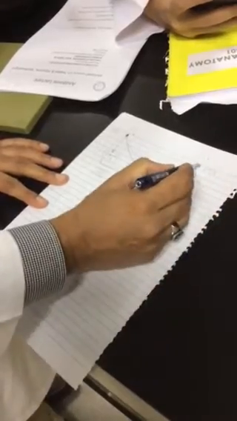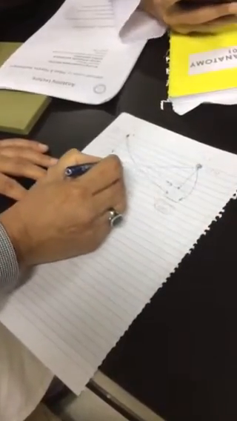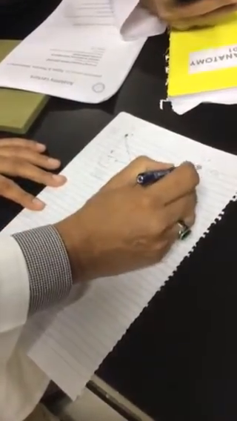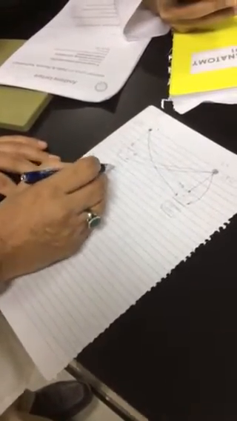Similarly, this will supply the extrinsic muscles as well as the intrinsic muscles, and this will also supply extrinsic muscles and intrinsic muscles. Okay, so now what happens?